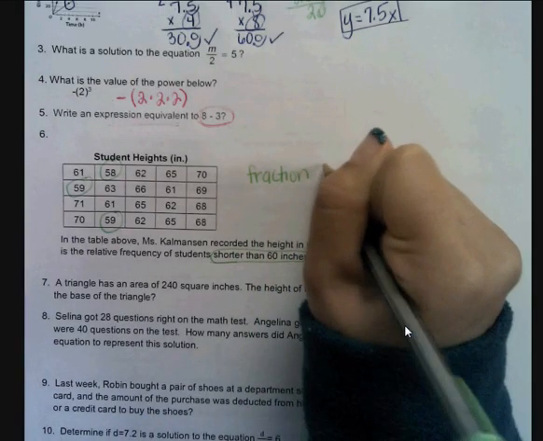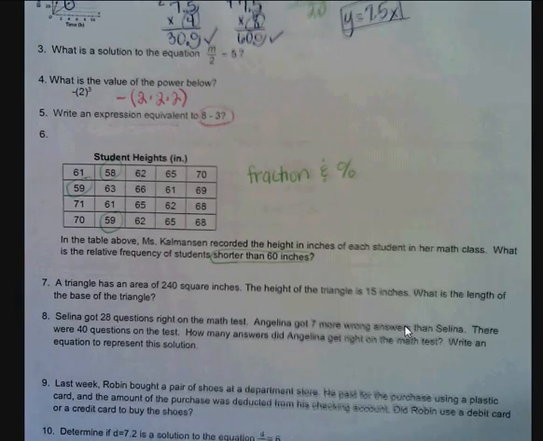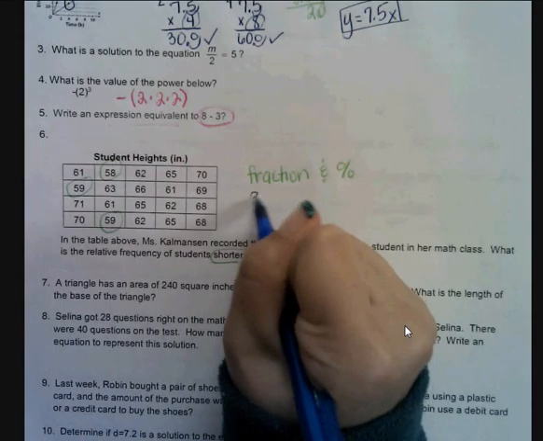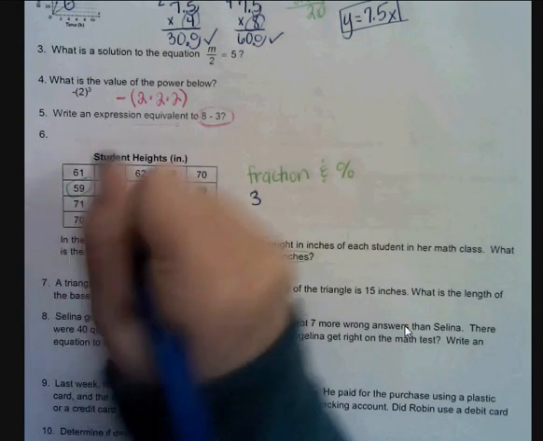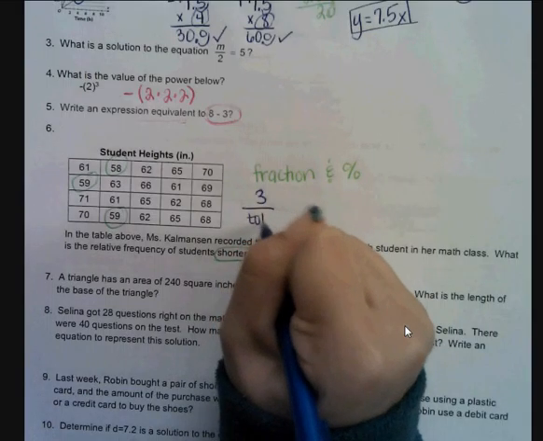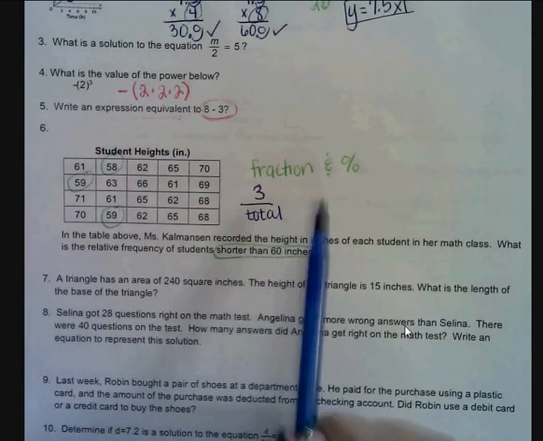And percent. Okay, so in this case, we have 3 that is shorter than 60, and then you need to count and see what your total is. So that's your fraction, and then you need to get this into your percent.